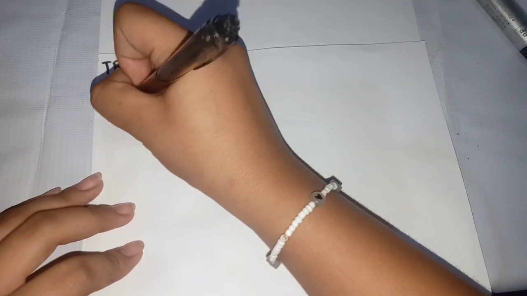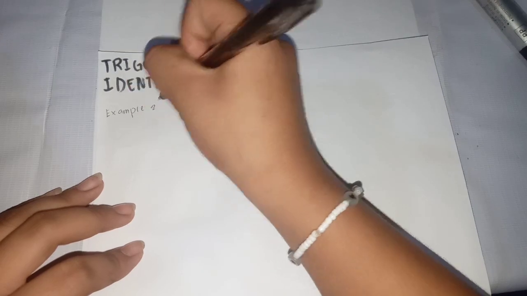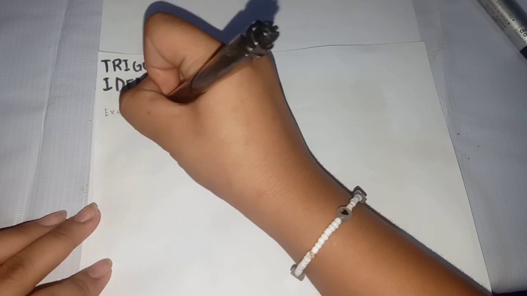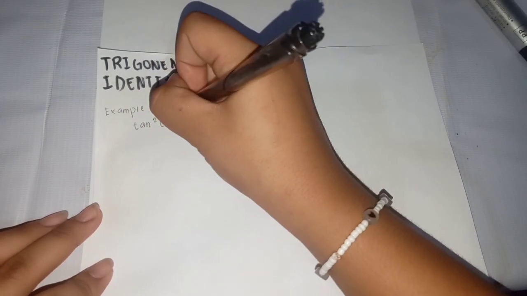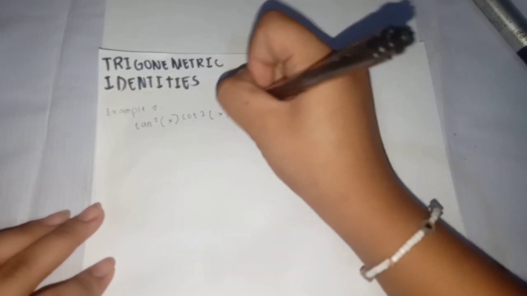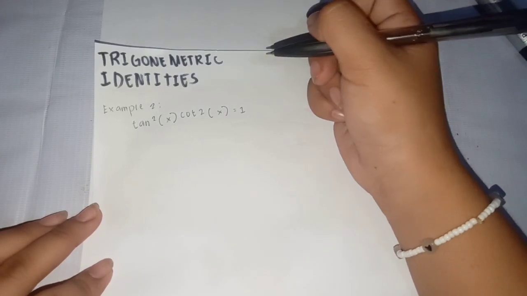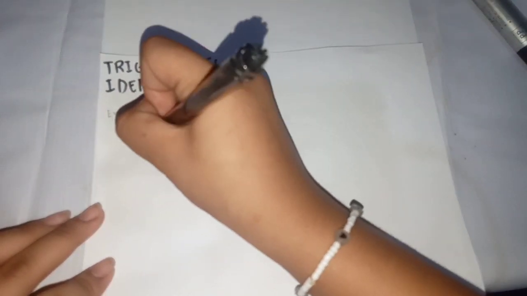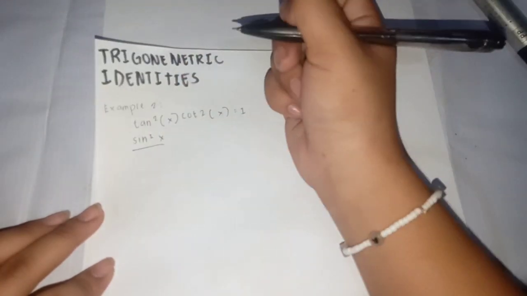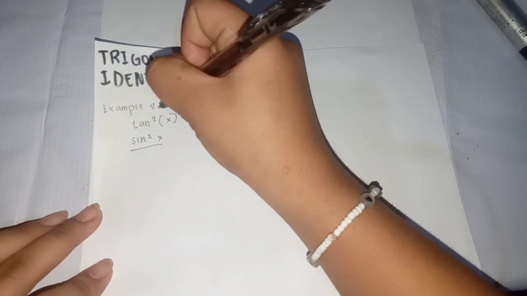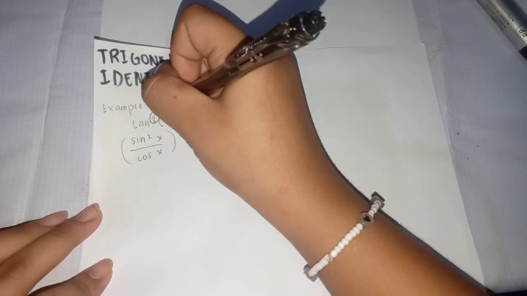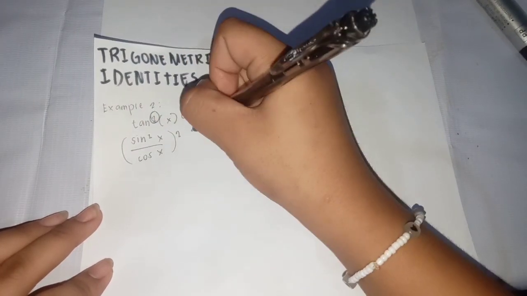Now, let's move on to our next example, number 2. Tangent squared times cotangent squared, and that's equal to 1. Step 1. So, tangent is sine over cosine. Now we have the tangent squared, so we took 2 of them. So this is going to be sine over cosine, squared.